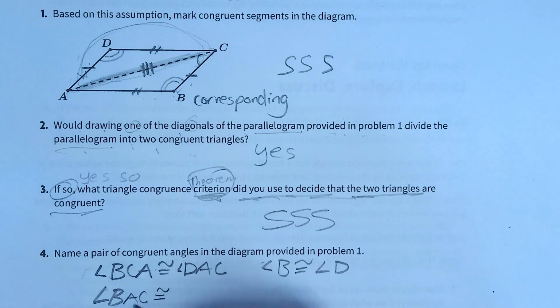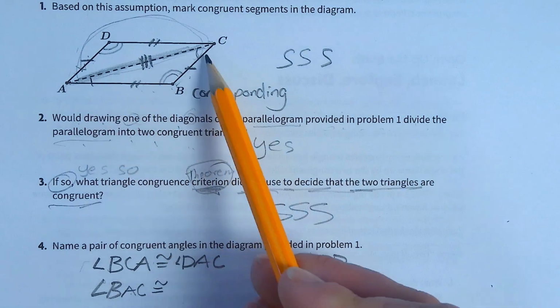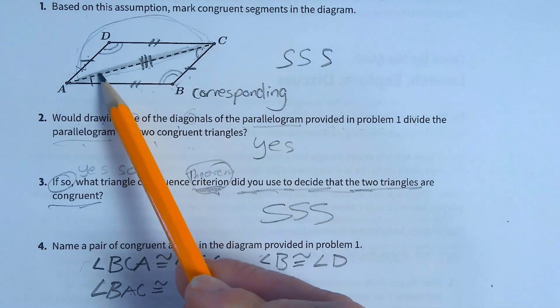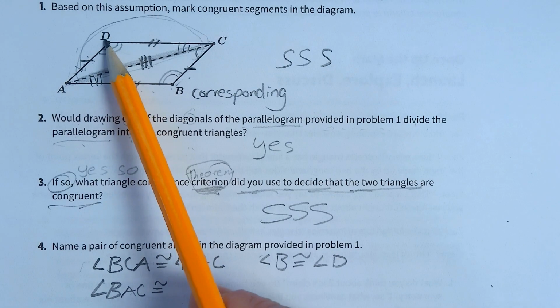You might be saying, wait, are these the same angle, the same letters? Yeah, but look what's in the middle. C's in the middle versus A in the middle. So really we're talking about an angle over here and an angle over here. Triple mark that, triple mark this. So we're talking DCA.